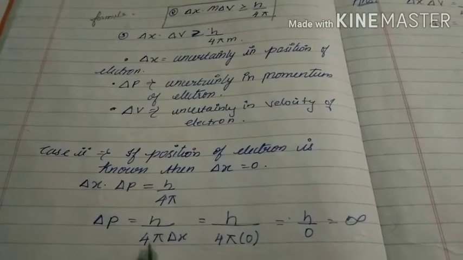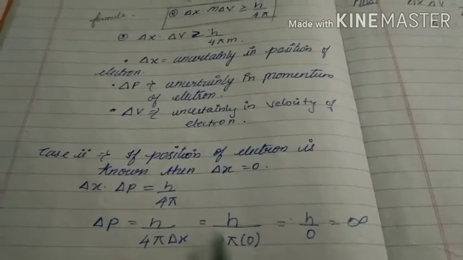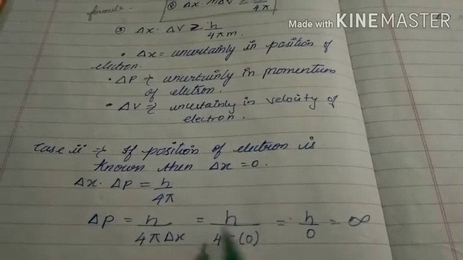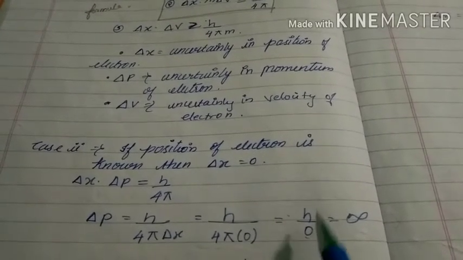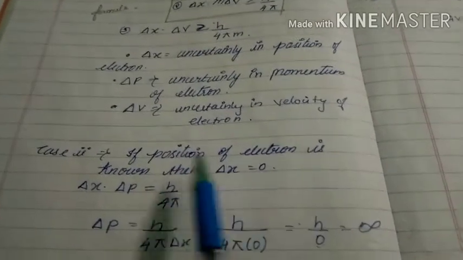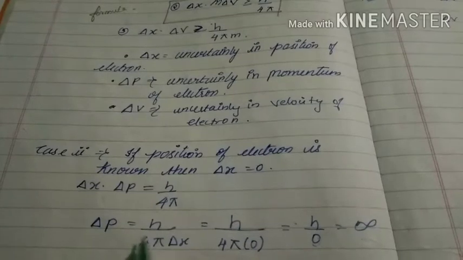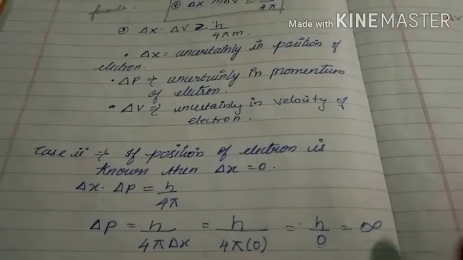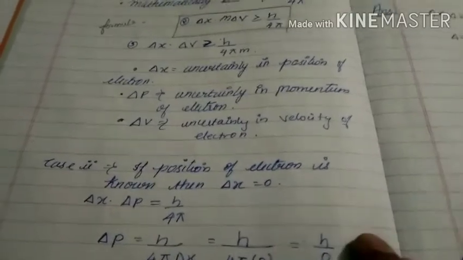So delta p equals h by 4 pi into delta x. If you substitute this value, the total denominator becomes 0. Then anything by 0 becomes infinity. That means if you find the position of the electron, then the uncertainty in momentum will be infinity. That means we cannot find it.